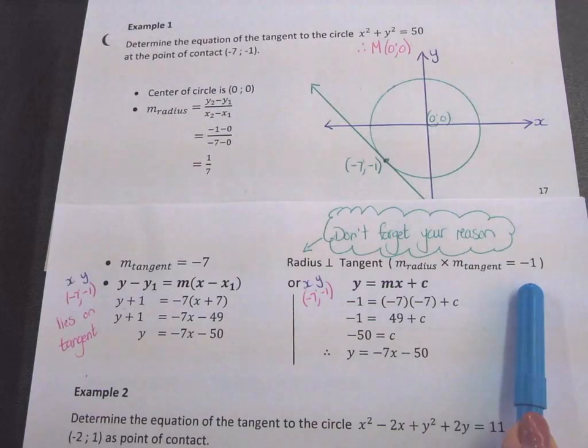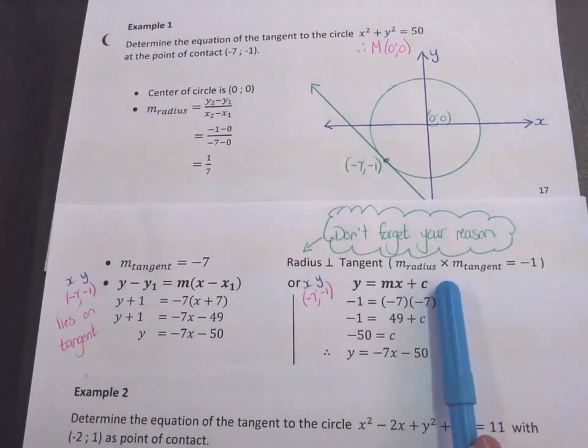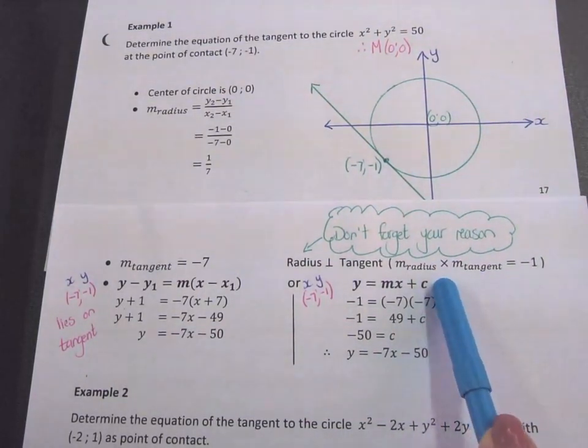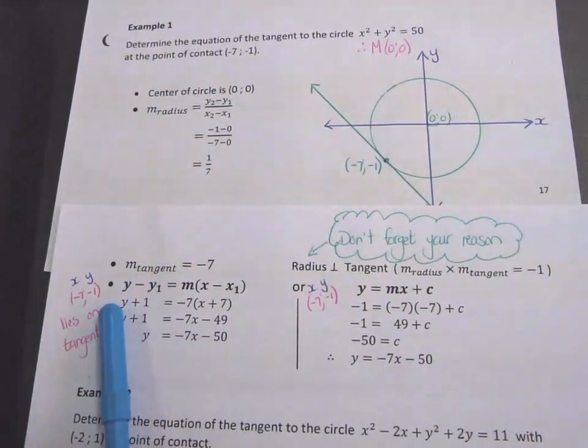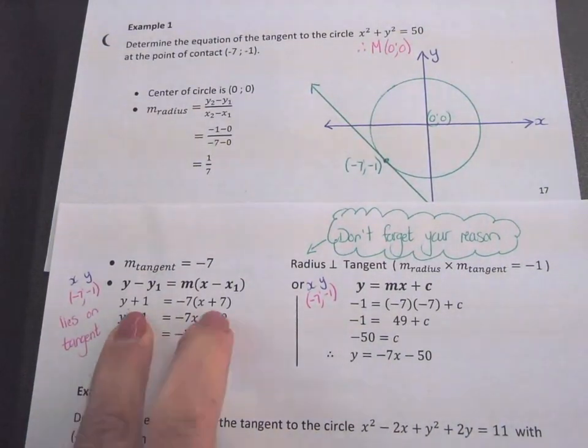If I write that formula of m radius times m tangent, I have to put it as a reason on the right. Now we do the equation of the tangent. So we substitute the x and the y of the point of contact. There they are.